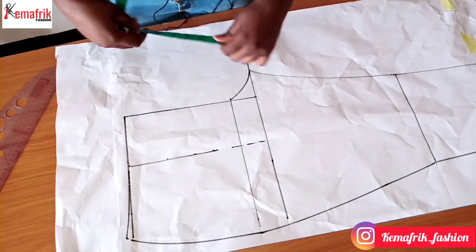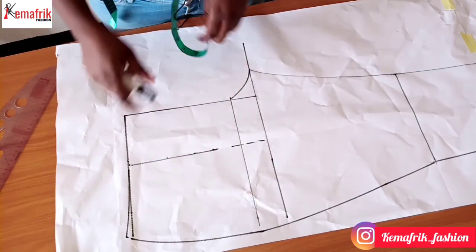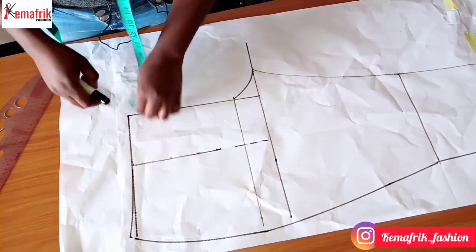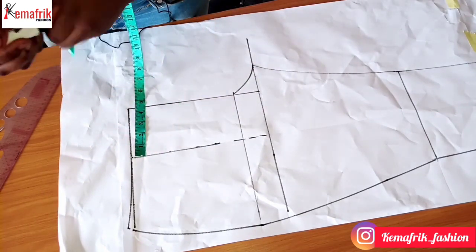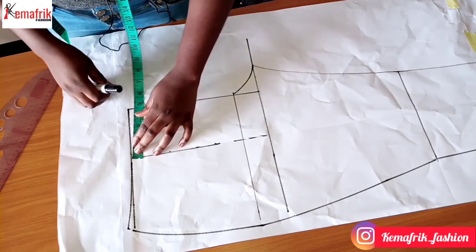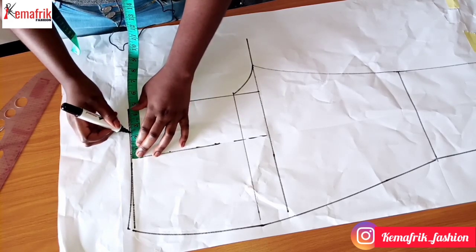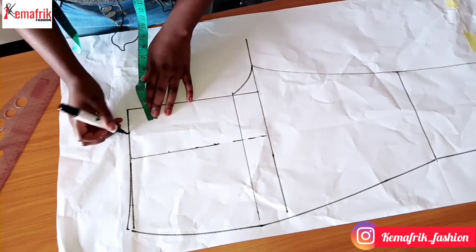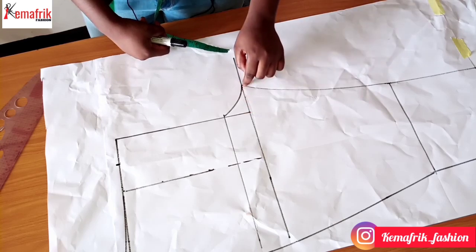So we're just going to measure. This is that line, the line we marked at the middle of our front pattern. So between this line and the edge of this line, we have 4.5. So I'm just going to mark the midpoint, which will be 2.25. Yes, 2.25. Okay, 2.25.